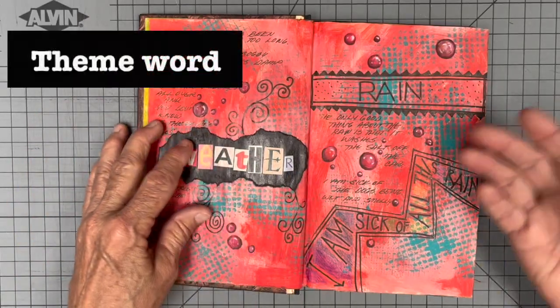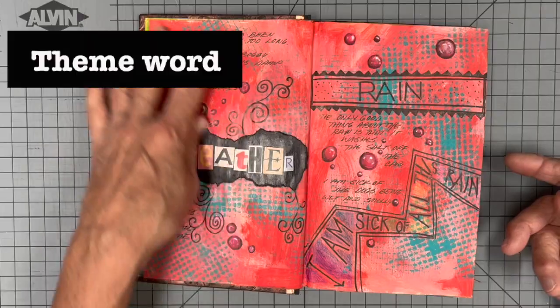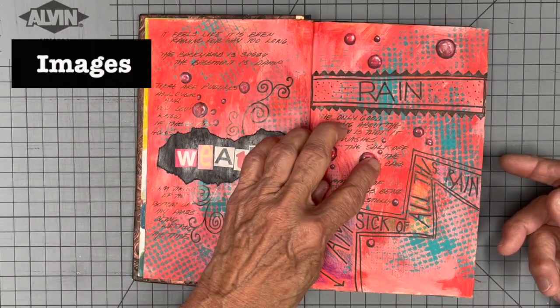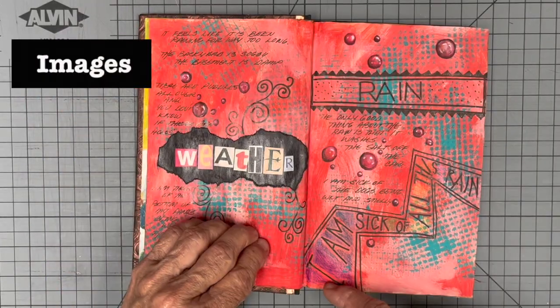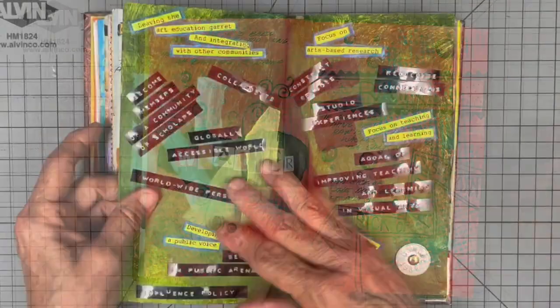And then I was just talking about the rain, right? Weather, just sort of my thoughts on the weather. I've got little raindroppy looking things here. And then, I am sick of all this rain.